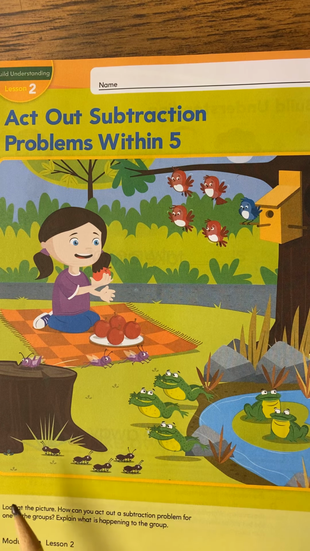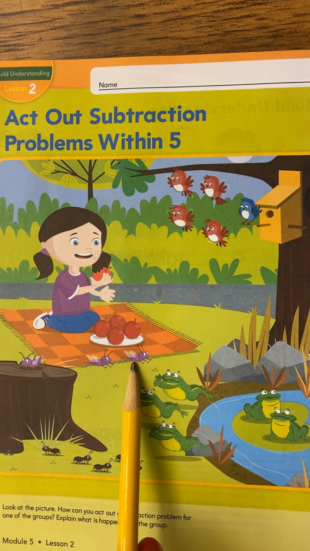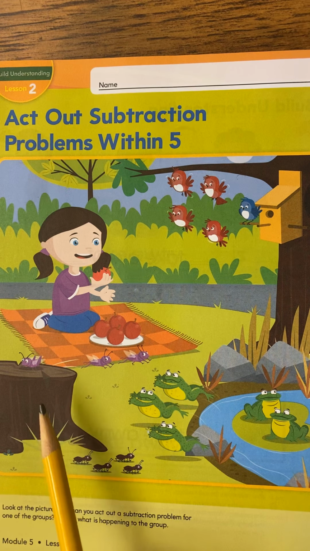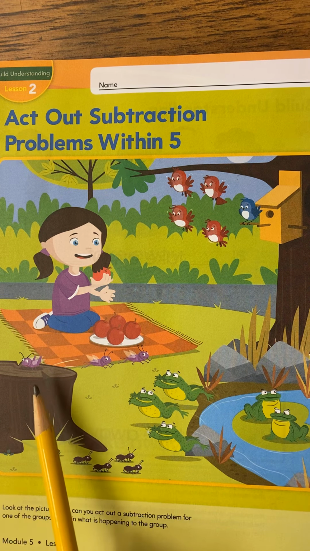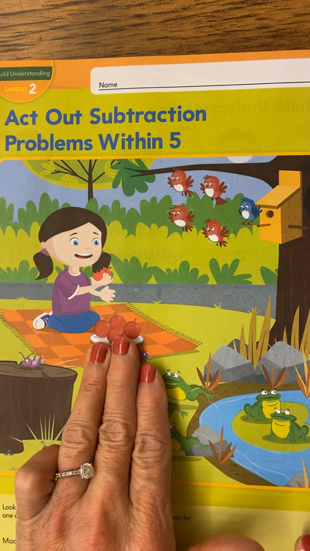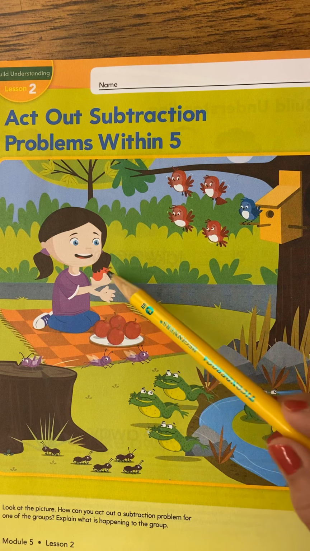Are you ready? How many? 3. 3 of them. Now, they were all on the log, and then 2 of them hopped away. So, how many grasshoppers are left? Very good, just 1. Let's count how many apples there are.